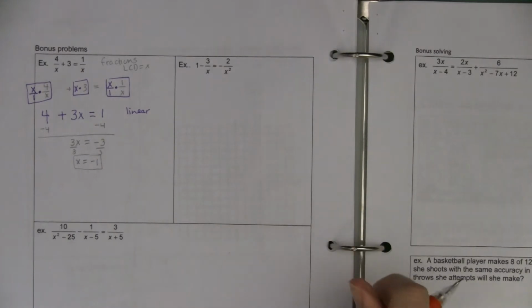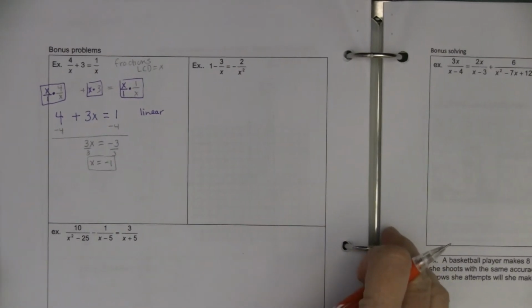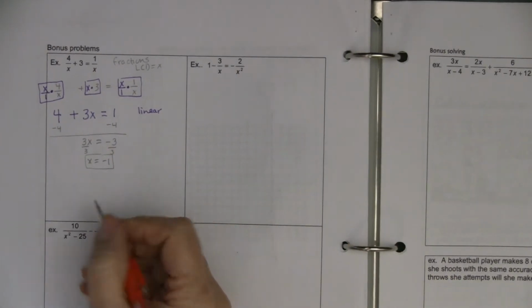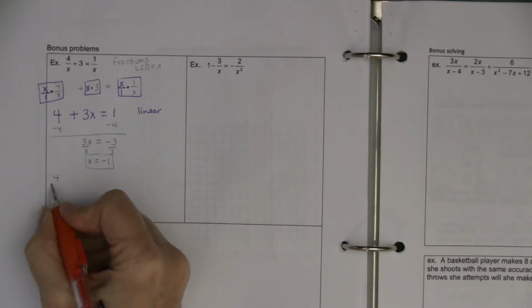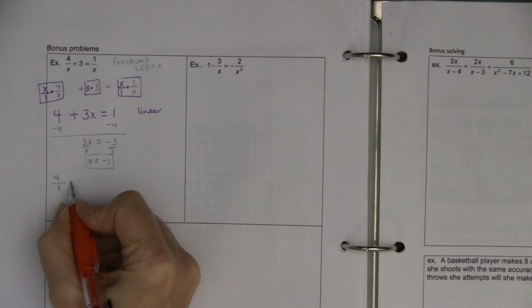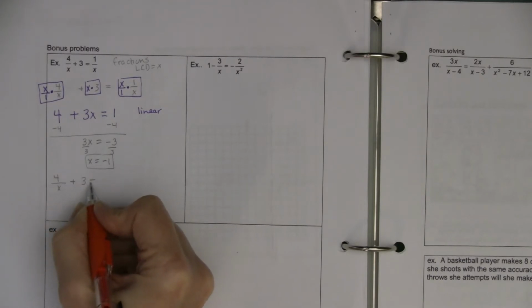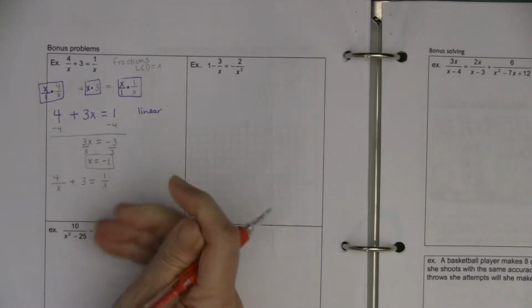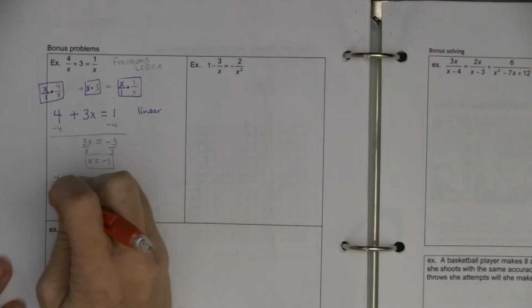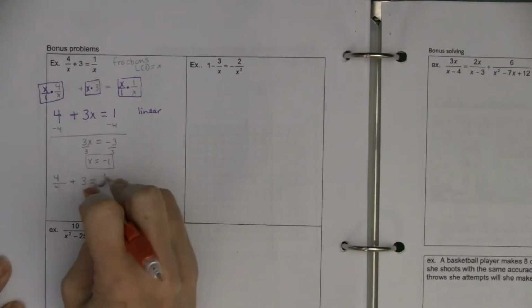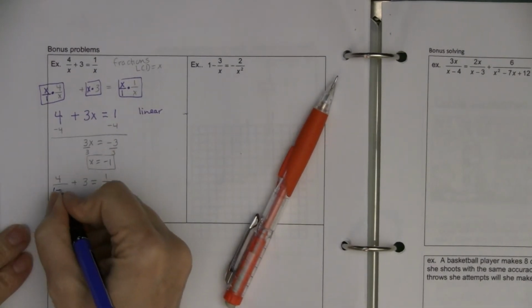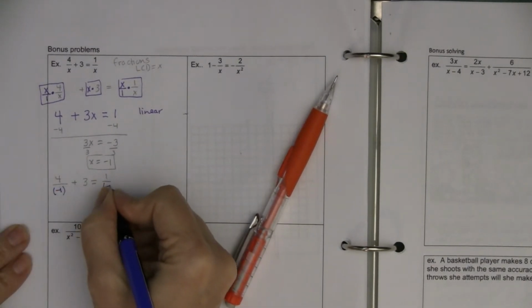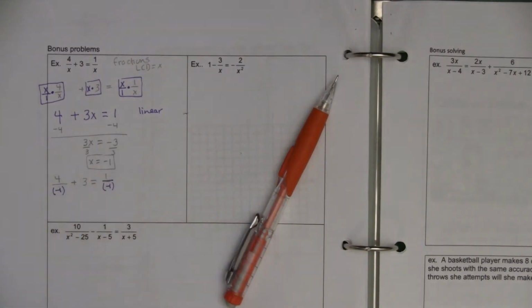Now I have to make sure that it checks. If it makes the denominator 0, then that means it's an extraneous solution. If it doesn't work, then that means I made a boo-boo. You're going to check back in the original problem. Right here where we have x, instead of x we're going to be putting in negative 1, with or without the parentheses, because that's what we said x was.